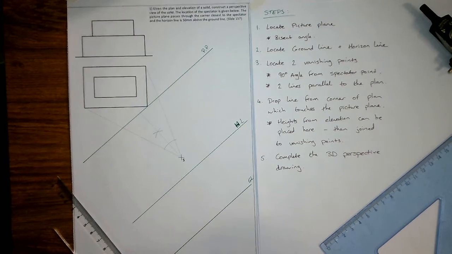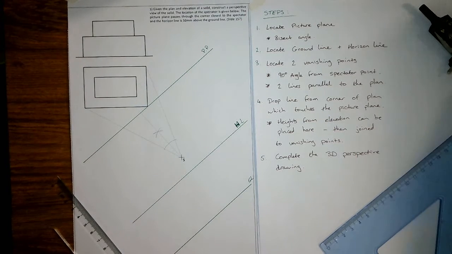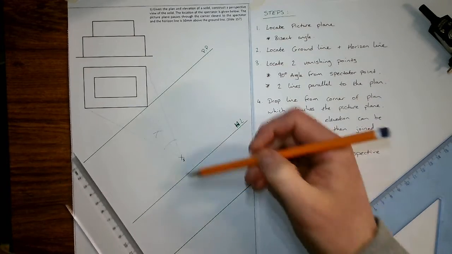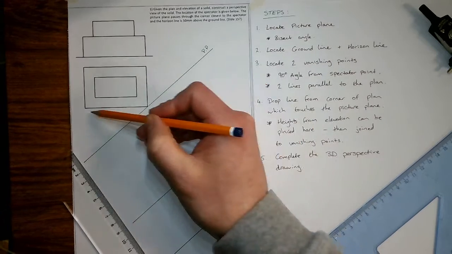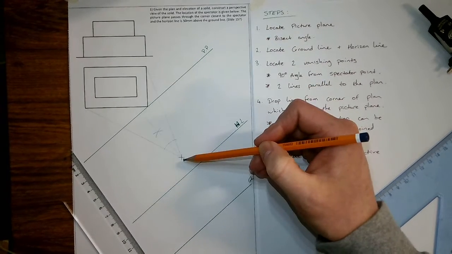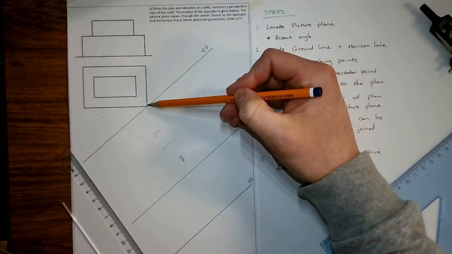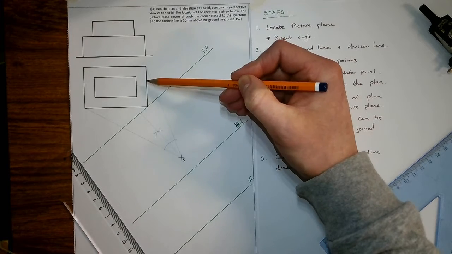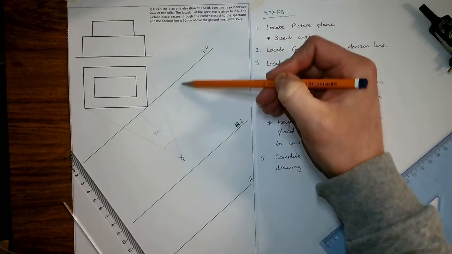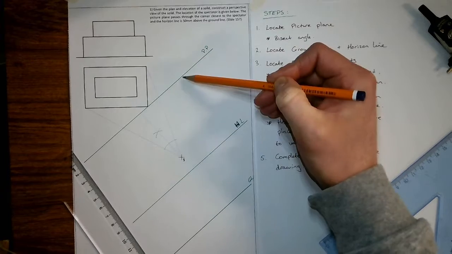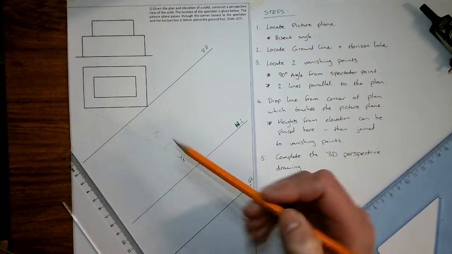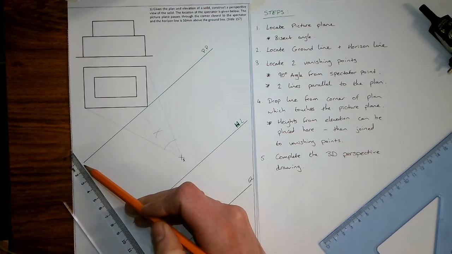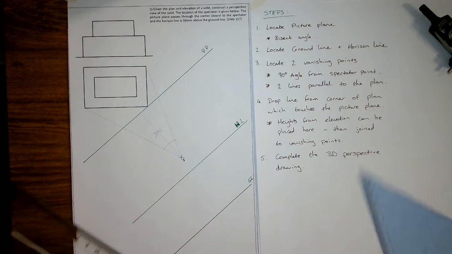So step 3, to get your vanishing points, basically what you always have to do from the spectator is draw 2 lines that are parallel to the edges of the plan, usually creating a 90 degree angle. So this line is a straight line going up, so we need to draw a straight line going up from our spectator to touch the picture plane. This line is going from right to left in a straight line, so we're going to draw a straight line from the spectator out to touch our picture plane.